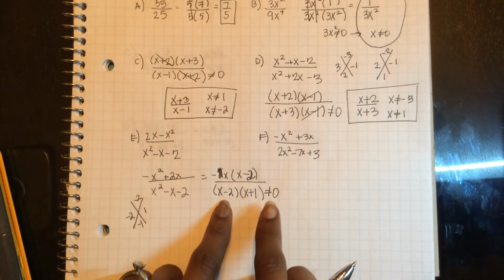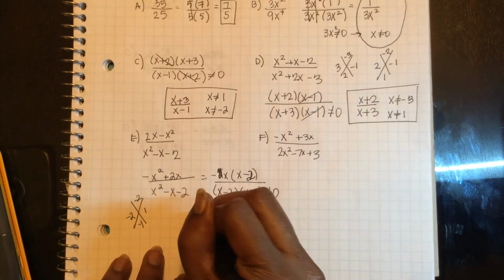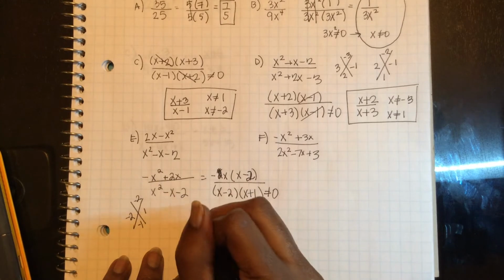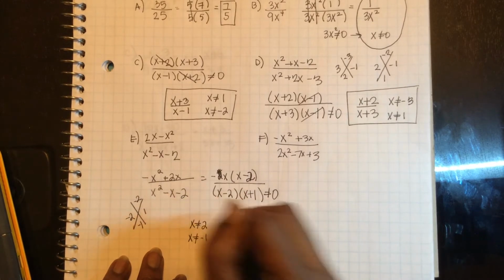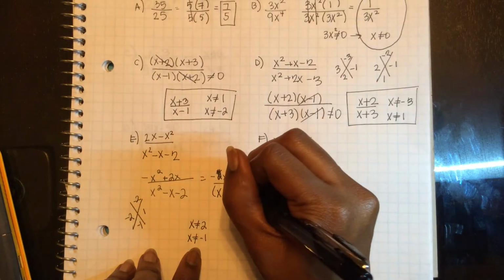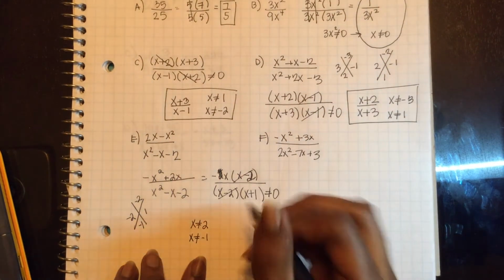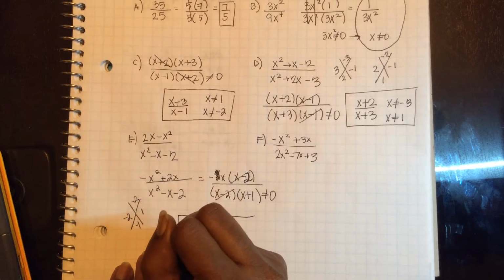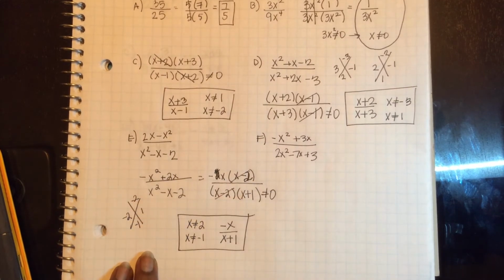So if x minus 2 cannot equal 0, x cannot equal 2. If x plus 1 cannot equal 0, x cannot equal -1. Now that I've figured out where it's undefined, I can cancel out my GCF, and I have -x over x plus 1 with these restrictions.